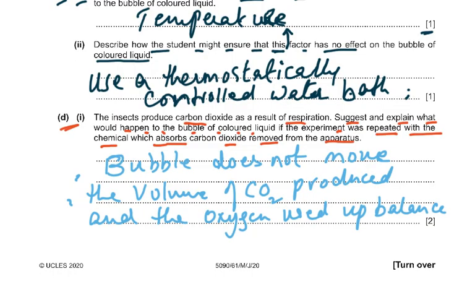So just look at it. How did we word this? The 1 mark was bubble does not move. This got you 1 mark. And the second mark was the volume of CO2 produced and the oxygen used up is in balance, so it is not going to move.